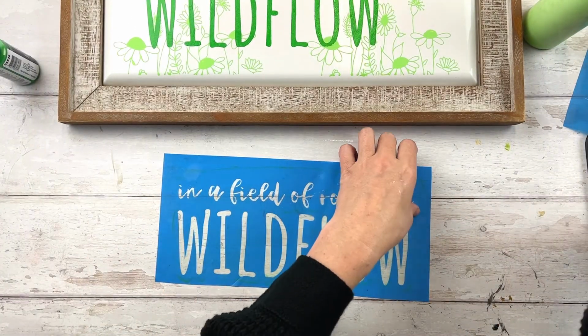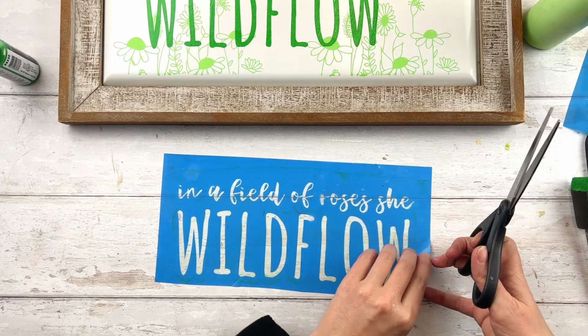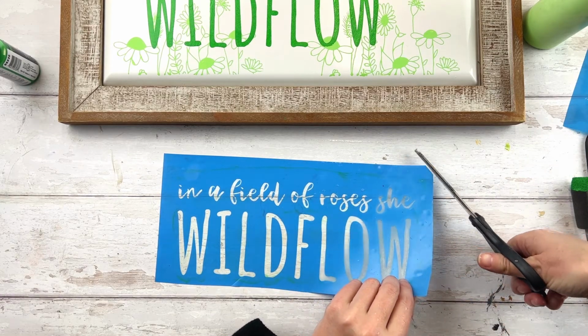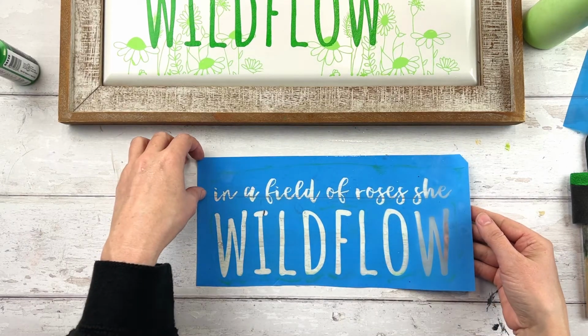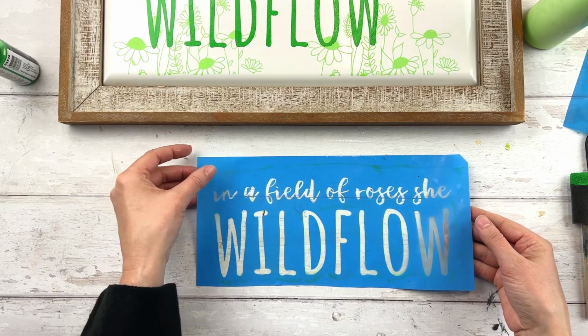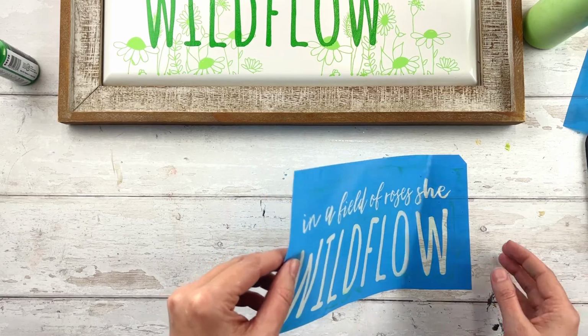You can also cut a little notch. That's what I usually do in the corner. That way you'll know as well. Or you can just use our release sheets that we sell on our website. They're like these white silicone sheets, so you could also use those.